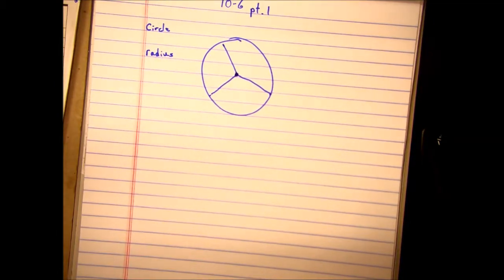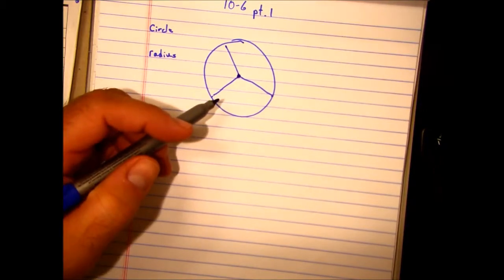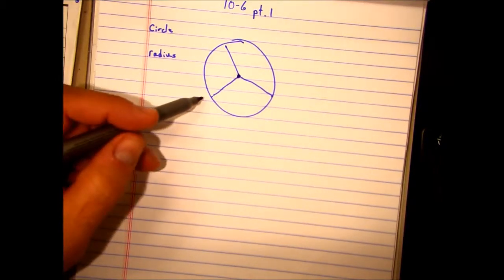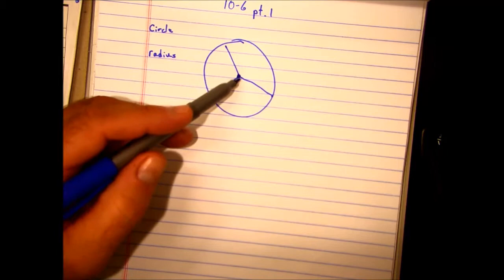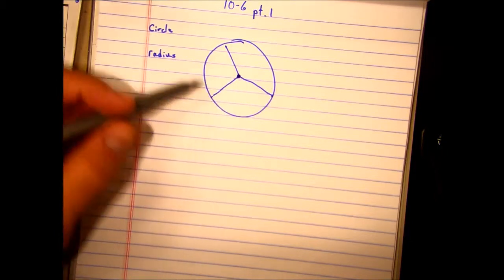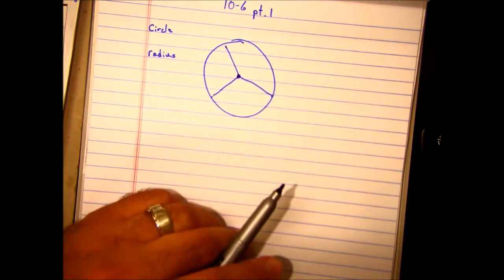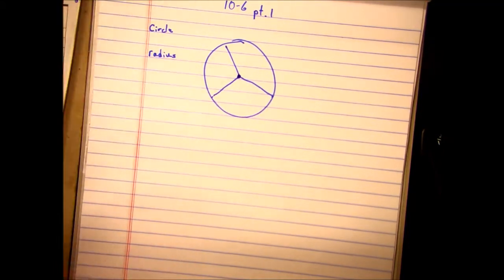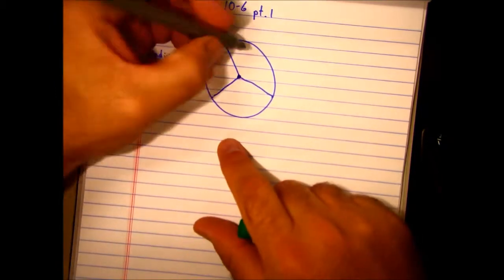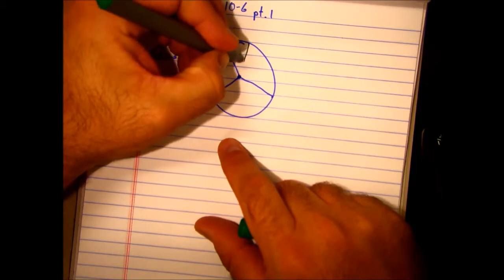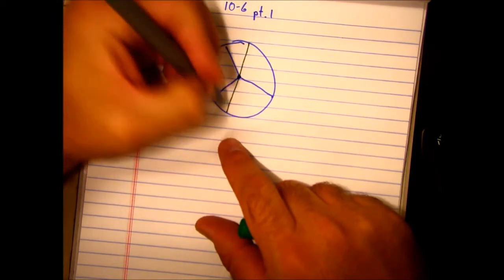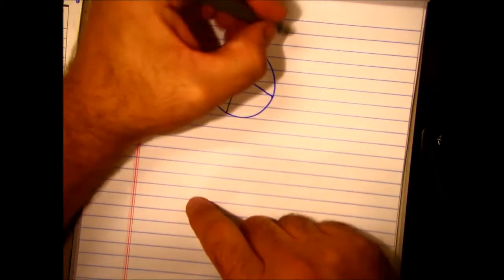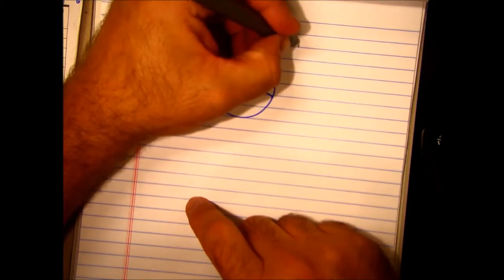The radius is from the center of the circle to a point on the circle. From the center to a point on. And all radii are the same, correct. All right. When you go all the way through the circle, I'll use a different color for this. When you go all the way through the circle, that is called a what? Correct. A diameter.